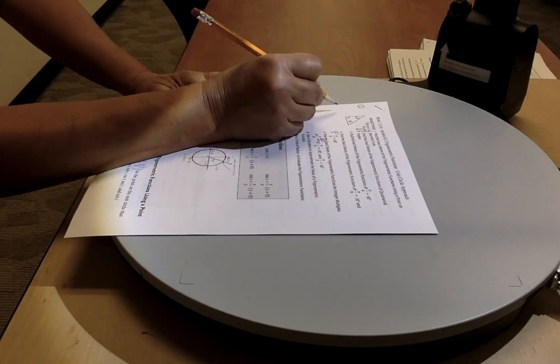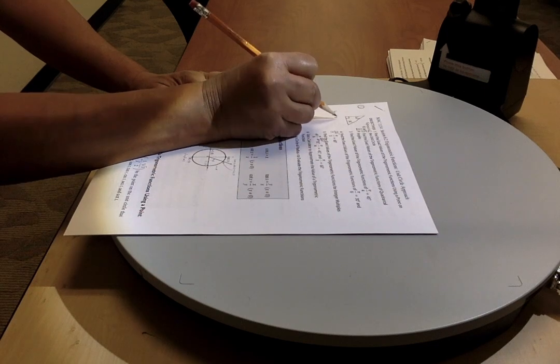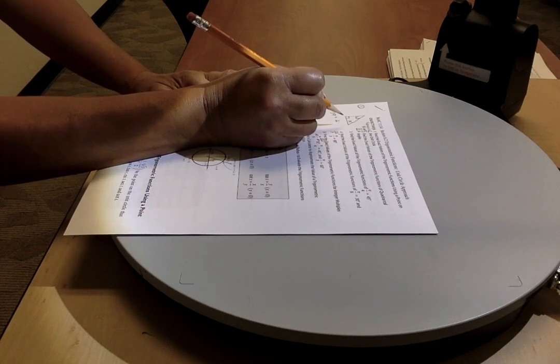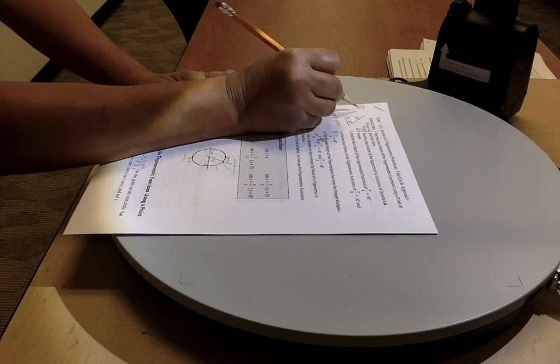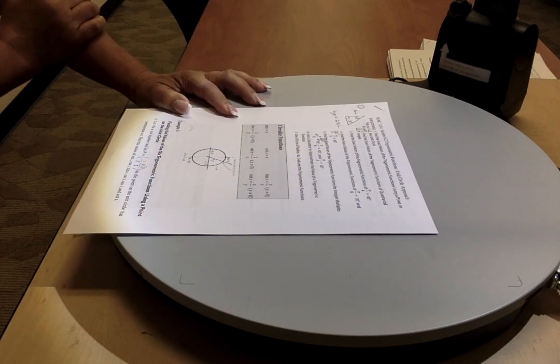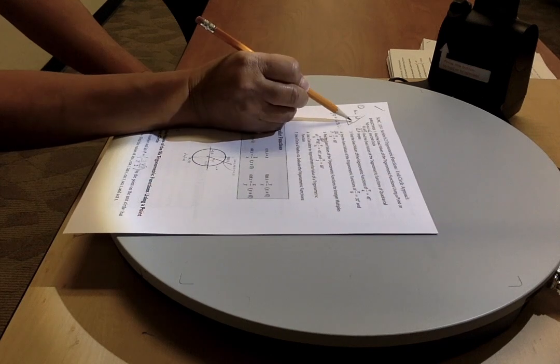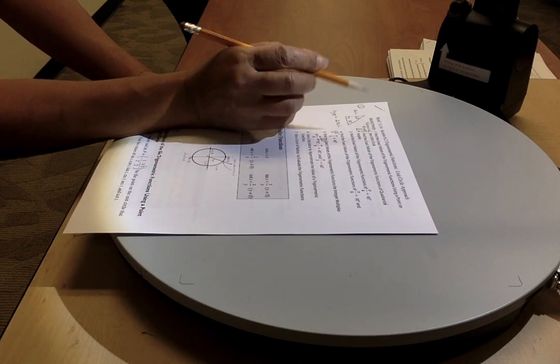Okay, in this particular triangle, everything's based on the short leg, by the way, in the 30, 60, 90. Hypotenuse is always double the short leg. Let's call this the short leg, because it's across from the 30. The short leg will always be located across from the 30.